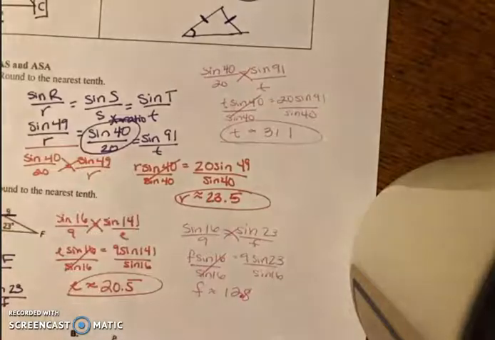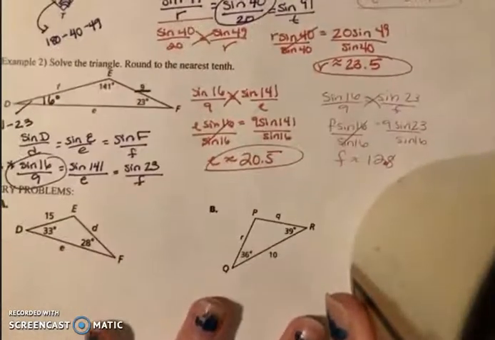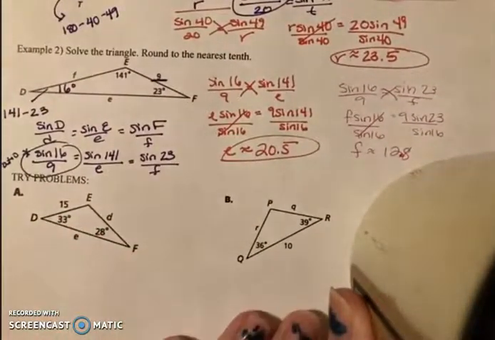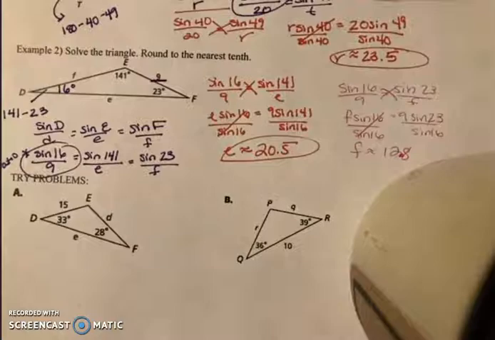At this time, I would like you to pause the video and attempt problems A and B, and hit play when you're ready to check your work.